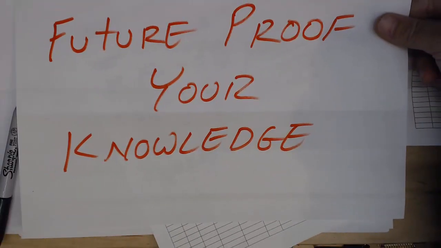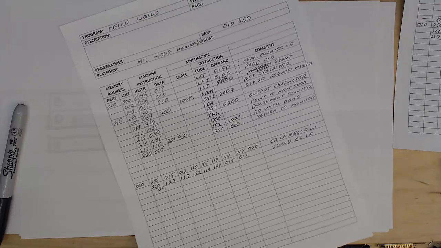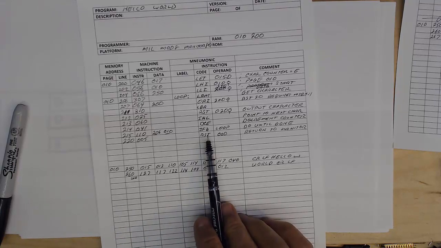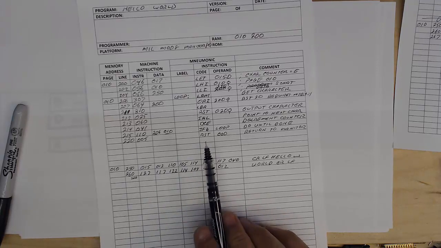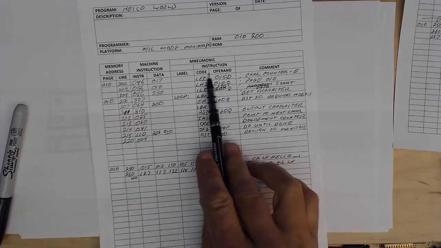Okay, the segment again, future-proof your knowledge. As soon as Intel got the 8080 on the drawing board, they realized that maybe they made a mistake in some of the decisions for the 8008. So the 8008 has 2 sets of mnemonics and 2 ways of putting these in, so 2 syntaxes. This is the old set.